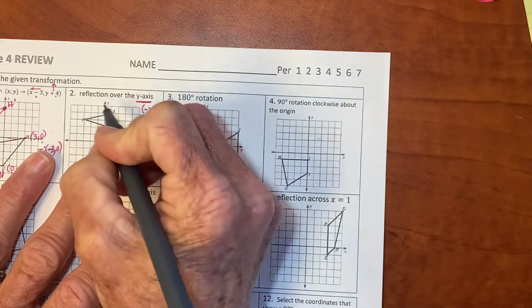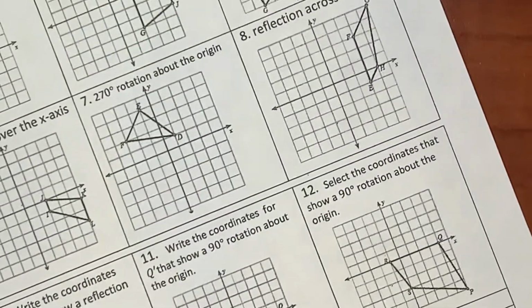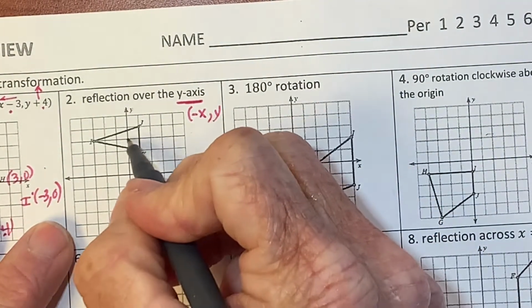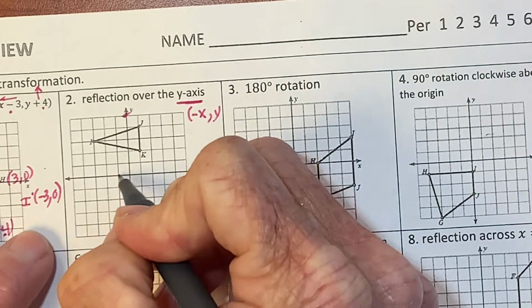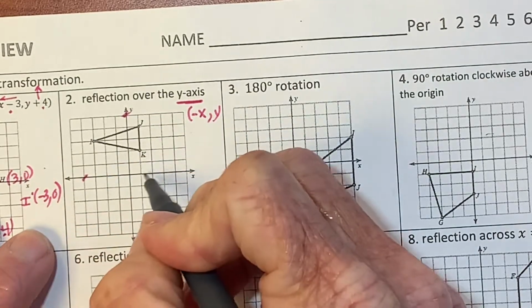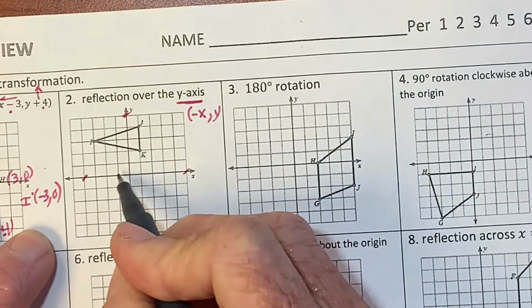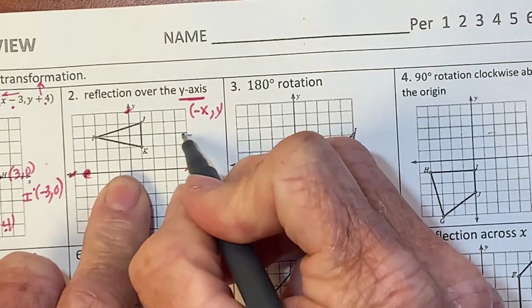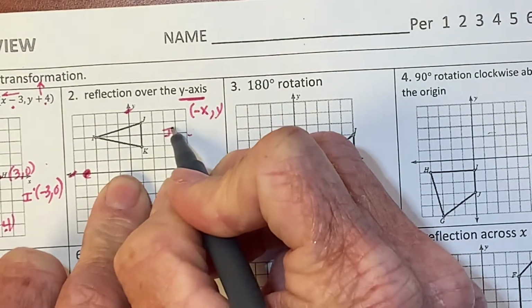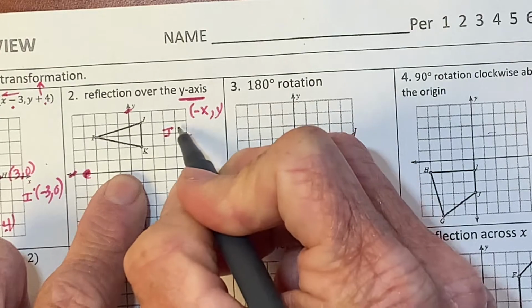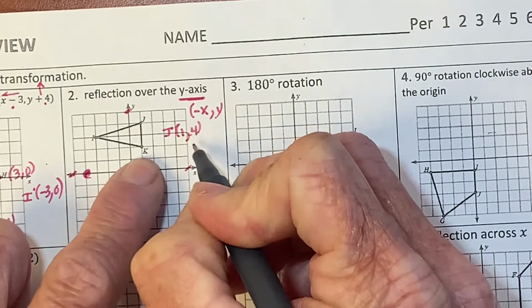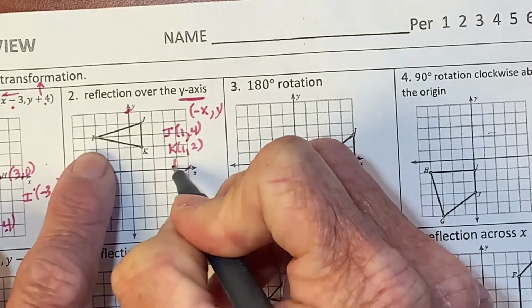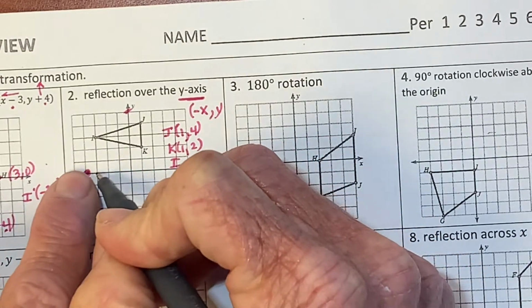If you can just do these visually, that's fine. I'm going to go ahead and just do ordered pair rules for all of these. So it helps to count 1, 2, 3, 4, 5, 1, 2, 3, 4. I'm just going to tick off the 5s. 1, 2, 3, 4. This is 5, not that. Okay. All right. So writing my original ordered pairs, J is at 1, 4. K is at 1, 2, and I is at -3, 3.